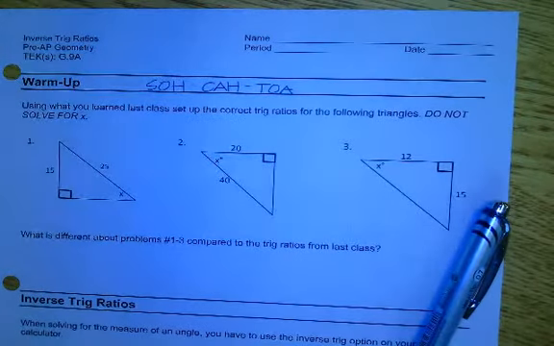Okay, last time we went over our three trig ratios: sine, cosine, and tangent. And what was the acronym that we are going to write on our papers to remember that? SOHCAHTOA, okay? So for 1, 2, and 3, they just wanted you to set up your ratios and figure out which trig function you should be using.